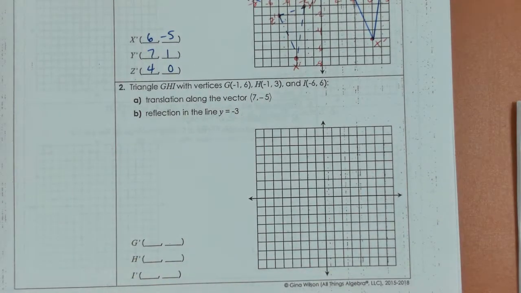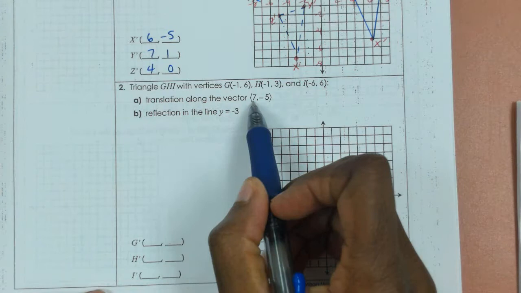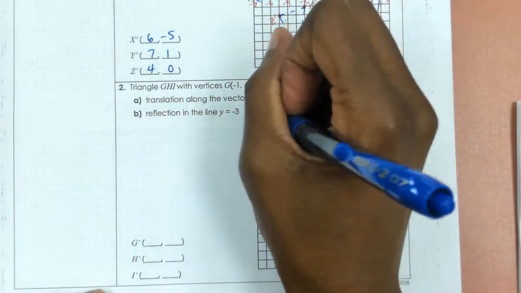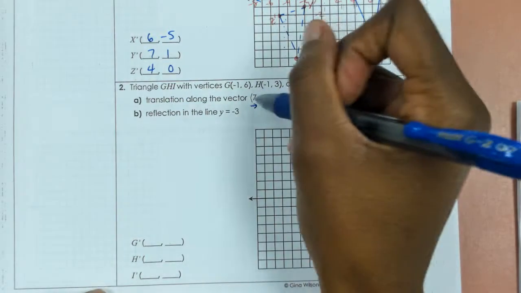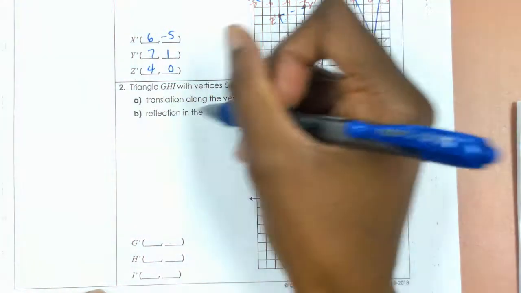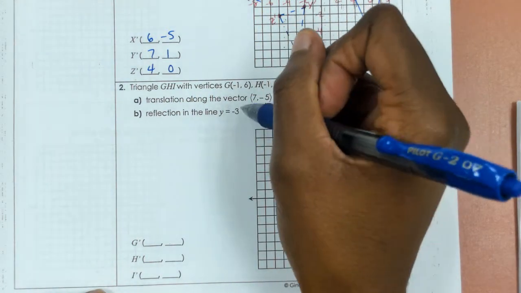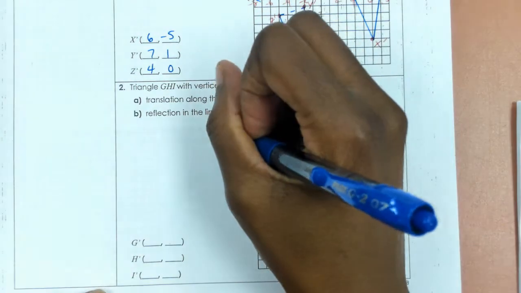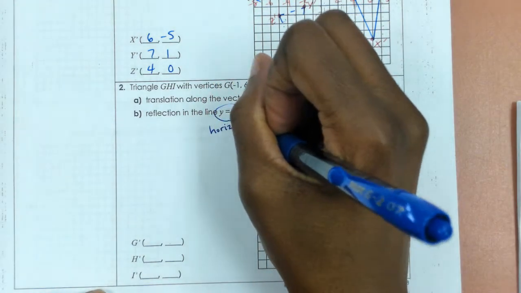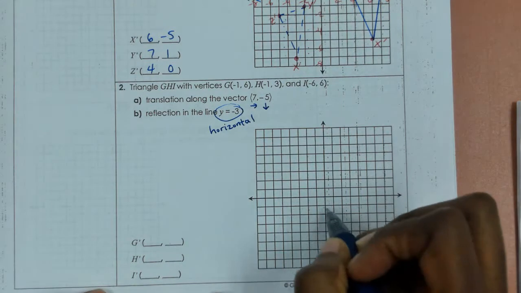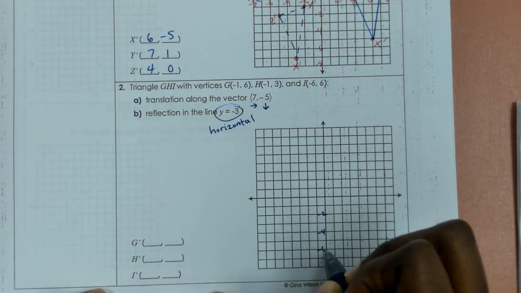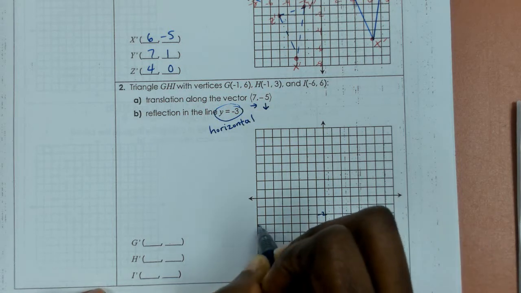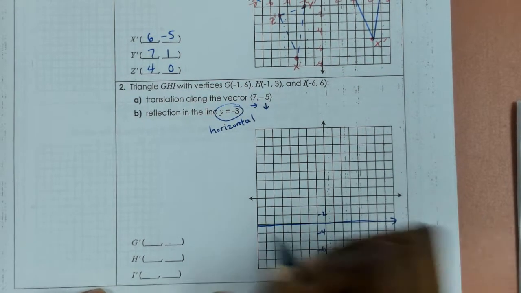Okay, number 2, we're going to be translating it first. So vector form just means we're going to go right and down. Every point's going to move right 7 and down 5. Then we're going to reflect it across the line y equals -3. So it's really important that you remember that this is a horizontal line going through where y is -3. So -2, -4, -6, -8. So y is -3 would be this line is the line of reflection.